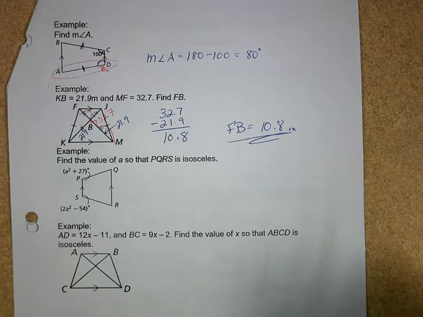Now, let's look at the next one. Again, we're just applying these properties of isosceles trapezoid. Notice they have to be isosceles or we're not doing anything with them. We just don't touch them. The only thing you could do would be work with supplementary angles then.